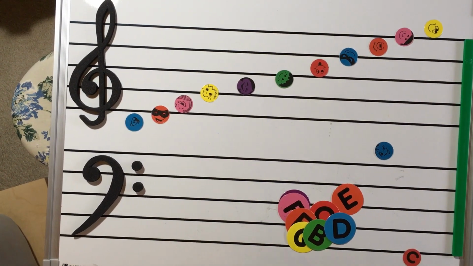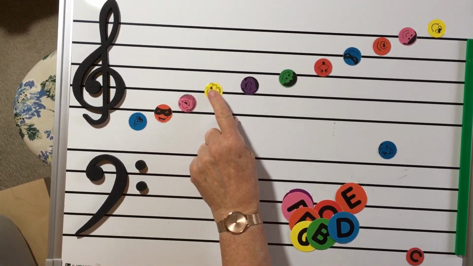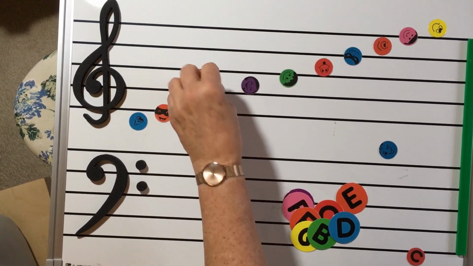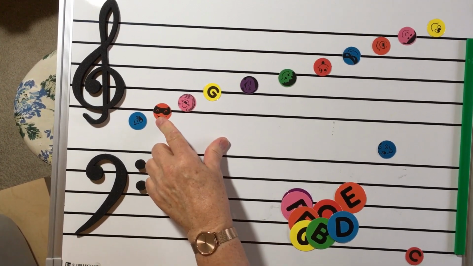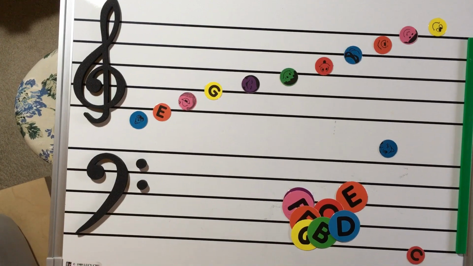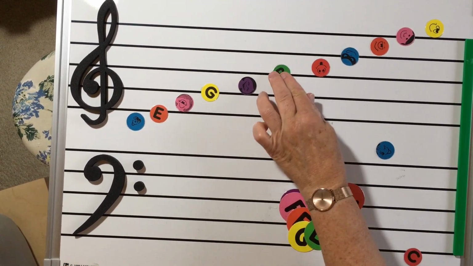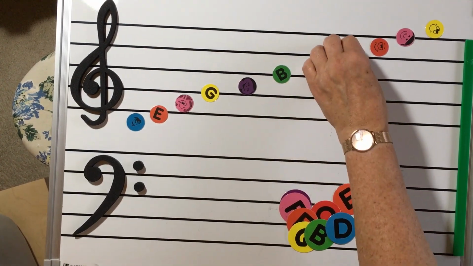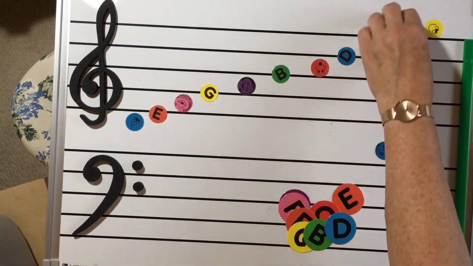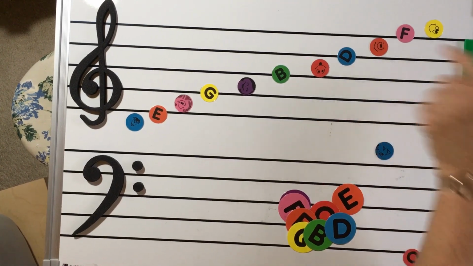So let's do the lines first of all. The first line is what? Well, let's do this line. This line is the curly Q and this line is, remember, it's G. So the line below it, G, F, is E. The line above G, G, A, B. The line above B, B, C, D. The line above D, D, E, F. So your lines are E, G, B, D, F.